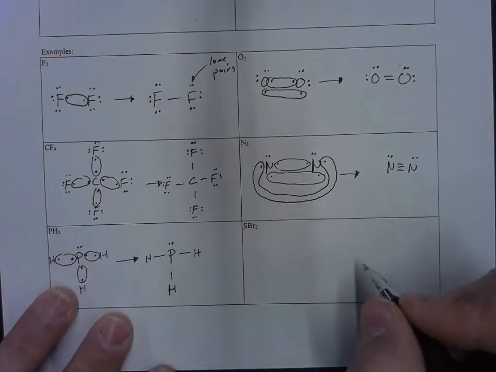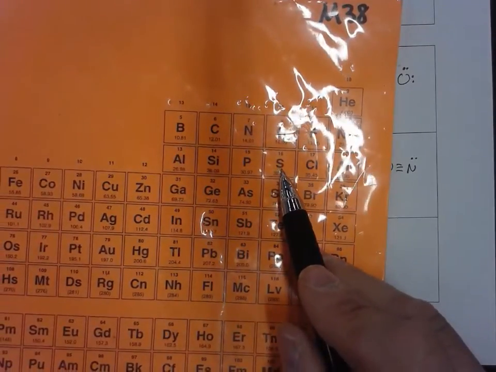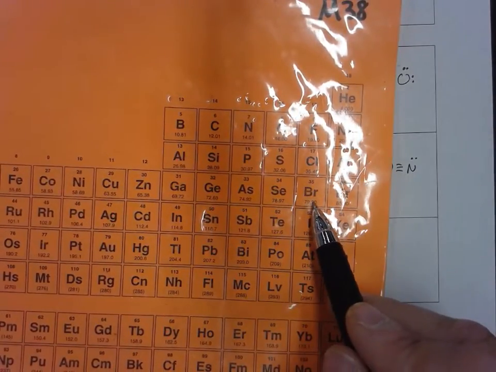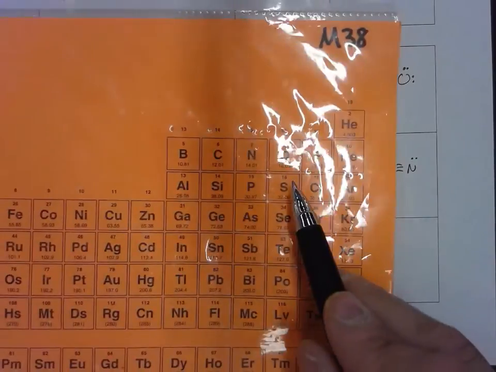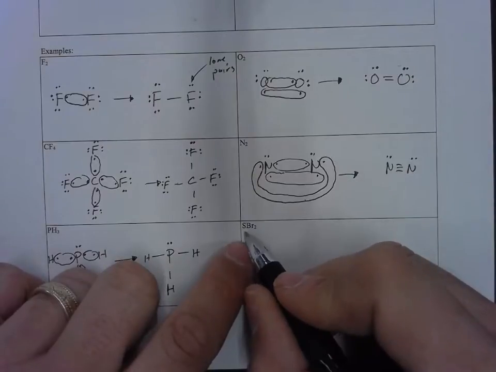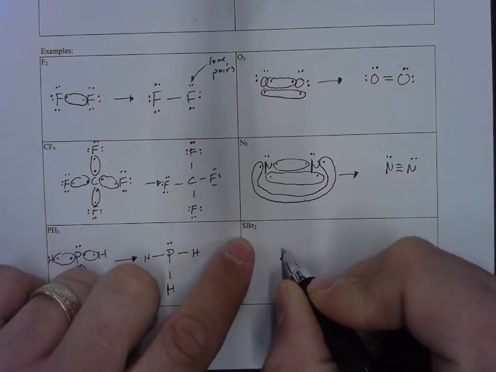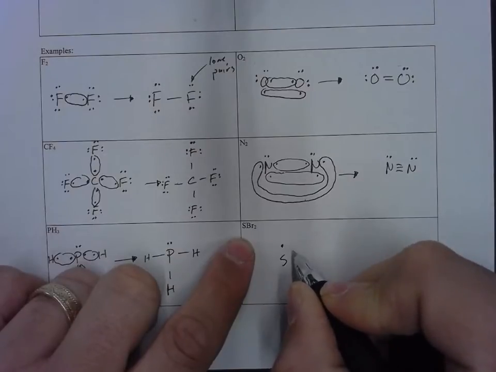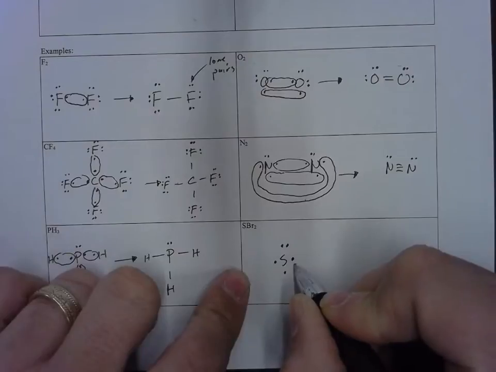Okay, SBr2. S is in the same group as O. And then you've got Br, which is a halogen. Bromine's a halogen. So S is in the same group as O. S is going to be the central atom. It's written first. So you're going to write S as the central atom. And it's got 6 valence electrons. 1, 2, 3, 4, 5, and 6.